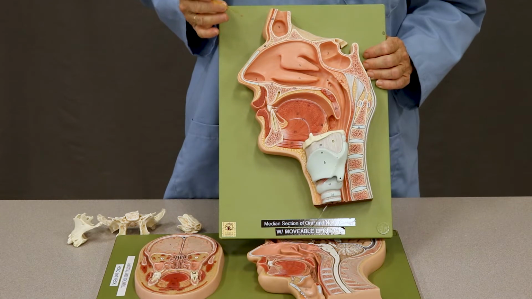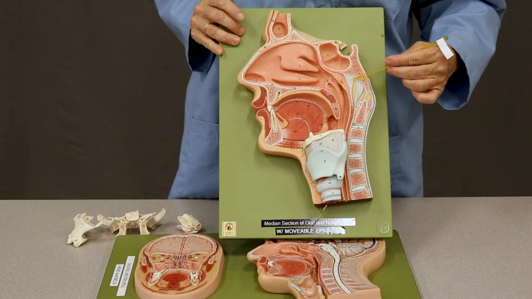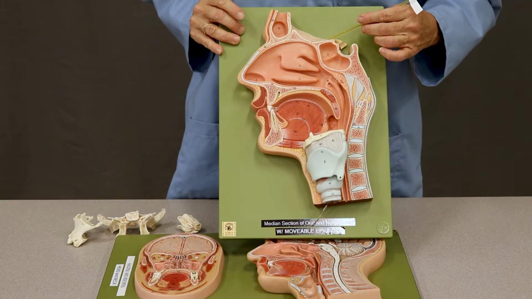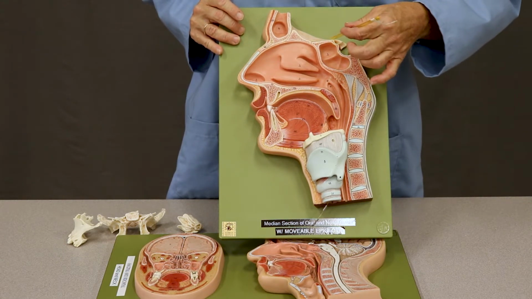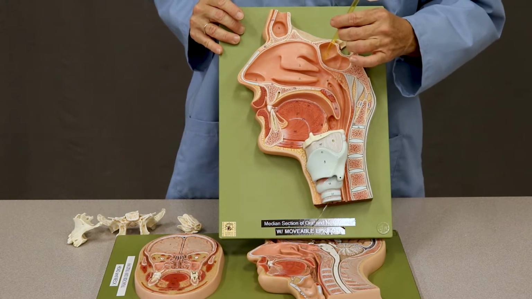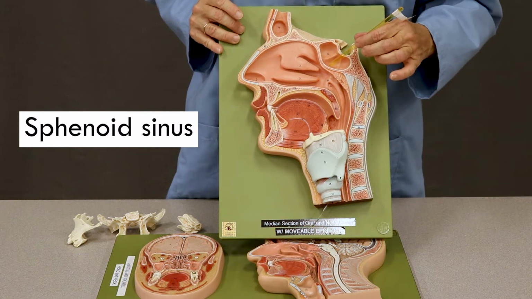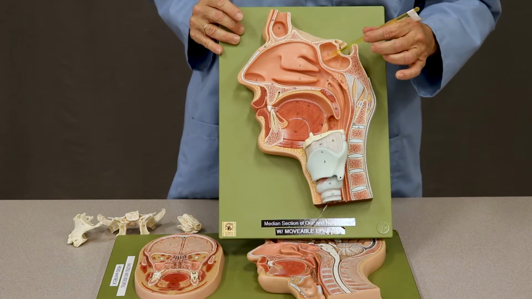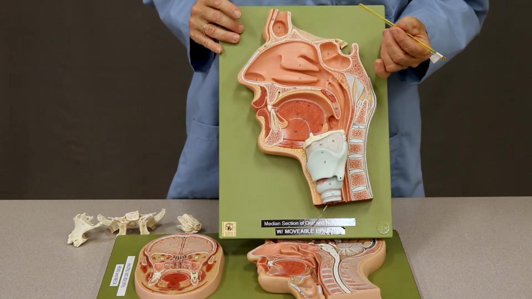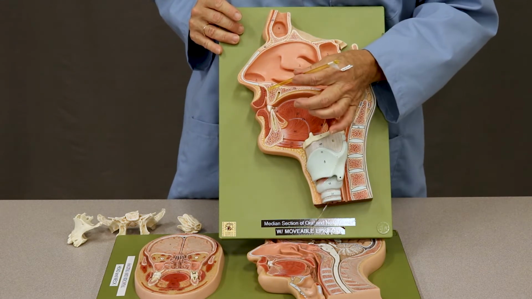In sagittal section, we also get a really nice view of this bone here. Recall from Bio 201 that this is the sphenoid bone. There's the sella turcica and the hypophyseal fossa. This cavity here would be considered the sphenoid sinus. There is more than one sinus in the bones. The other bones that you will find sinuses in are the bones that surround the nasal cavity. Here's the ethmoid bone, and here is the maxilla.